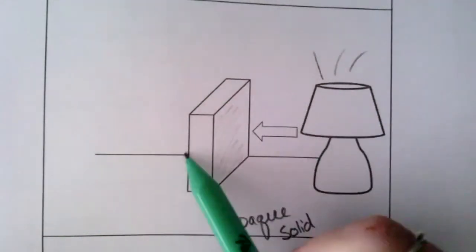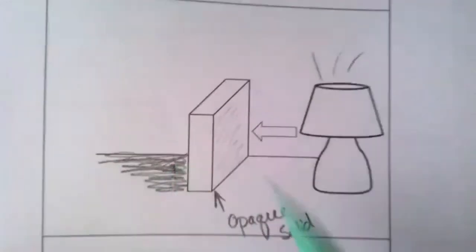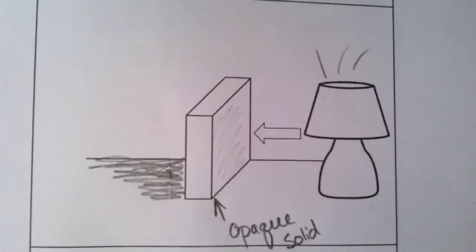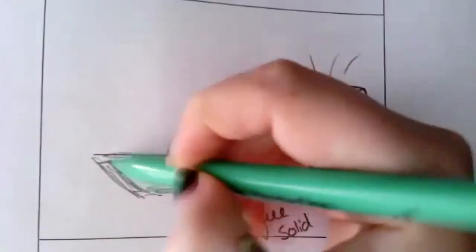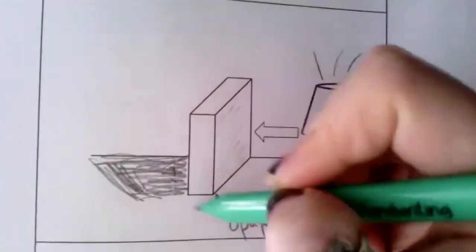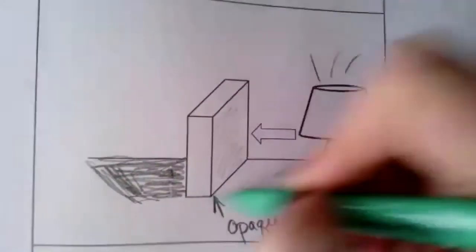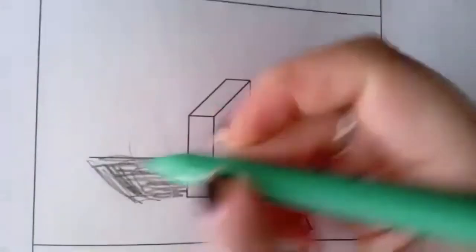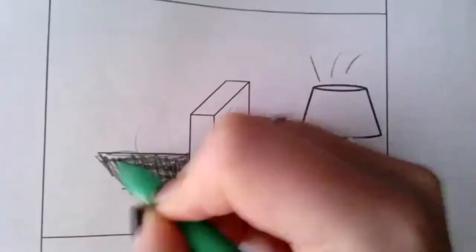Darkness. Boom, there's a shadow. Now, one of the reasons why we draw shadows like this is because light is also going to diffract around our opaque solid. The light can bend around.